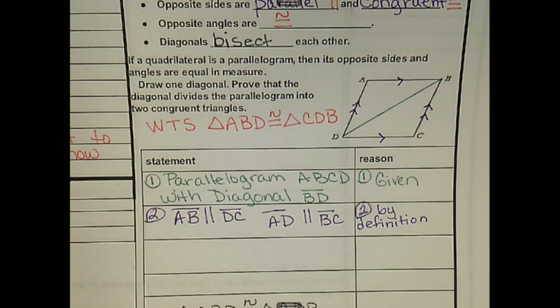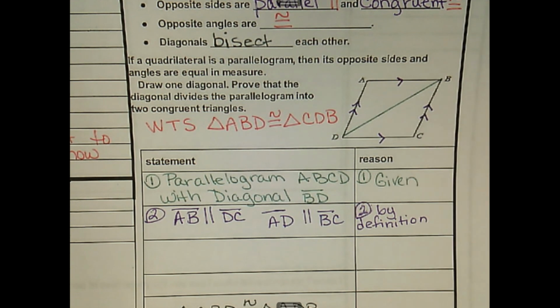Do I have any exterior angles? No. I've only got the interior angles. So, which interior angles are congruent? The ones on the same side of the transversal or the ones on the alternating or opposite sides of the transversal? If you said alternate, you are correct.